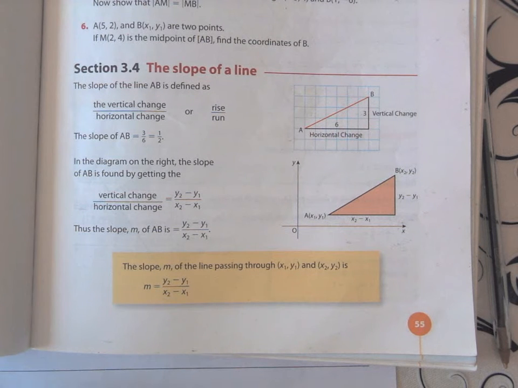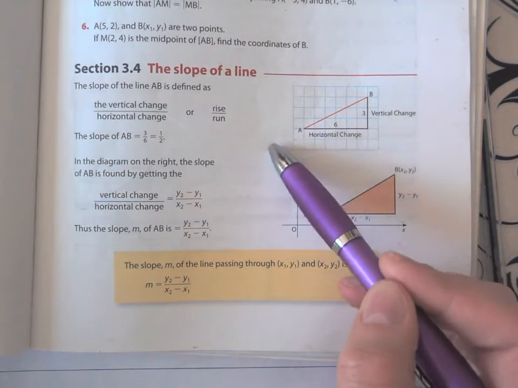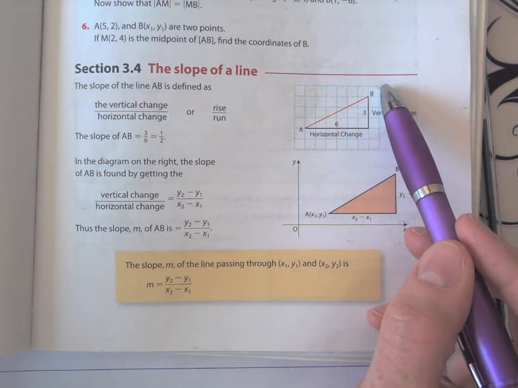Okay, today we're going to look at slope of a line. So the slope of a line is the slant of the line. In this case, we're talking about this slanted line between A and B. We want to know how slanted it is, what's the slope of it.